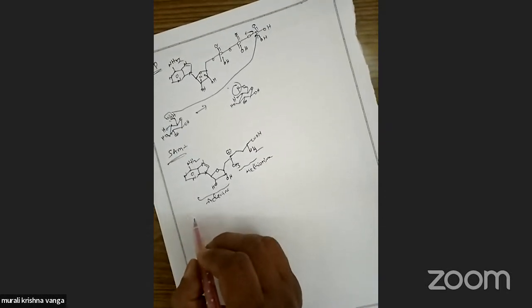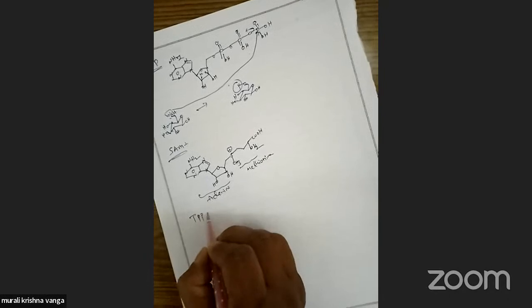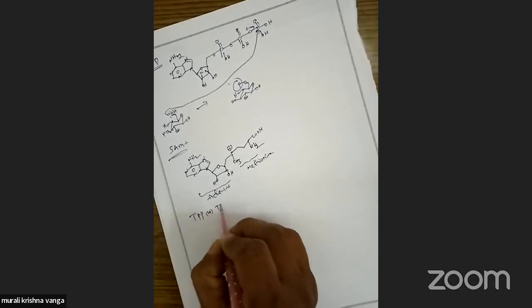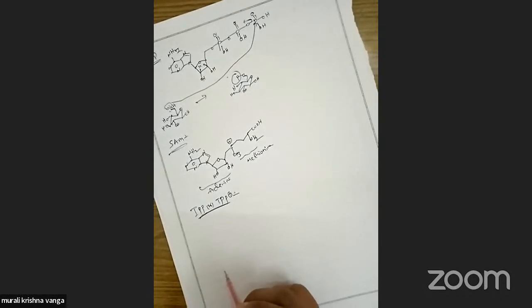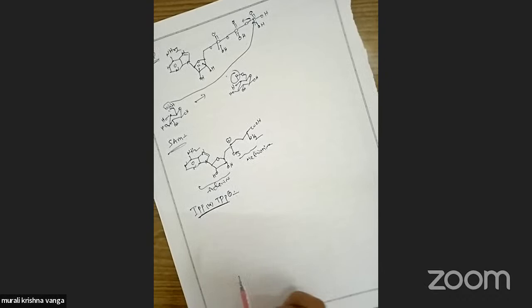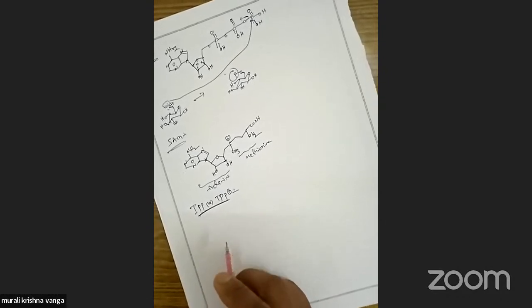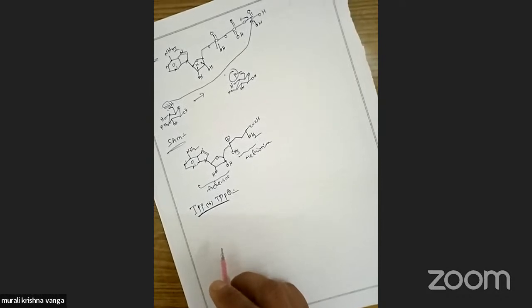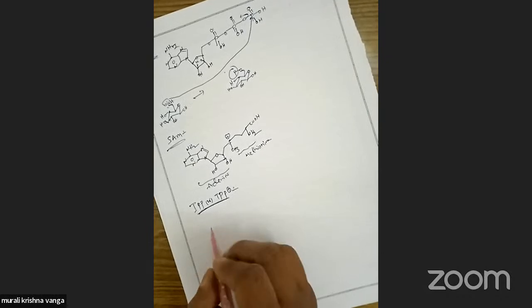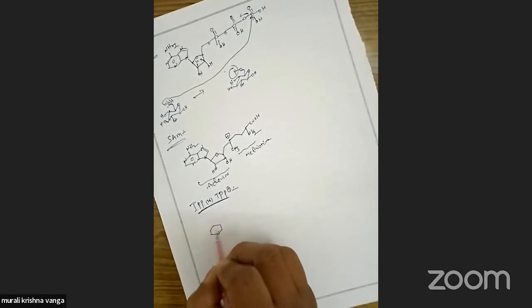Next one is TPP, or TPP plus. This is thiamine pyrophosphate. It is a coenzyme involved in decarboxylation reactions. TPP is thiamine pyrophosphate, a coenzyme which is involved in decarboxylation reactions.